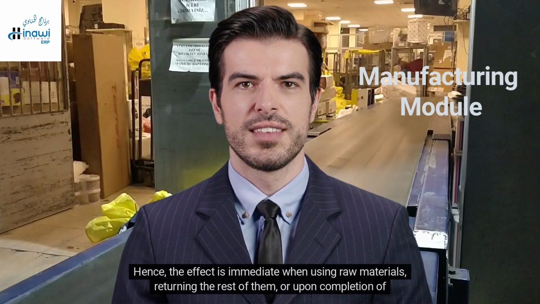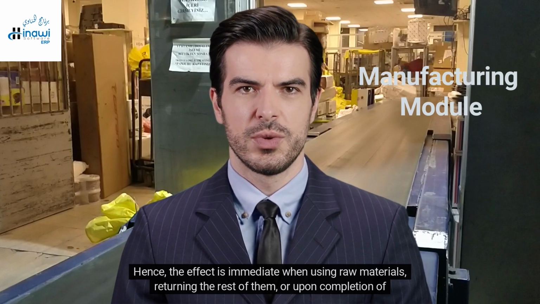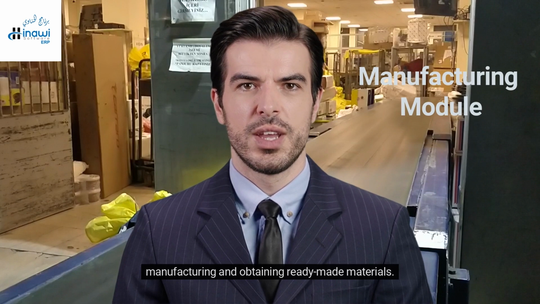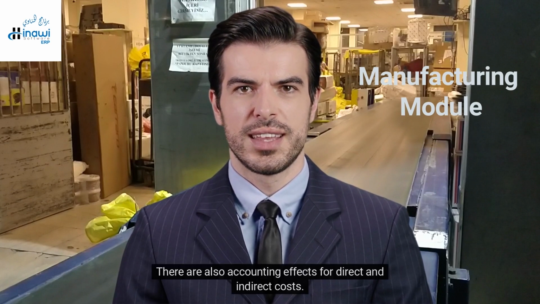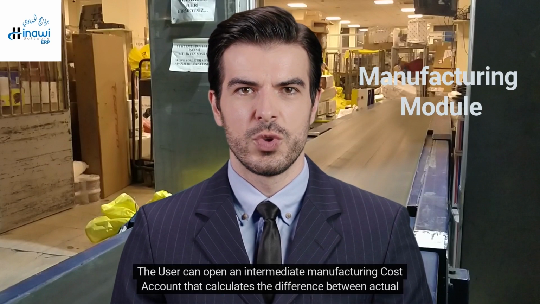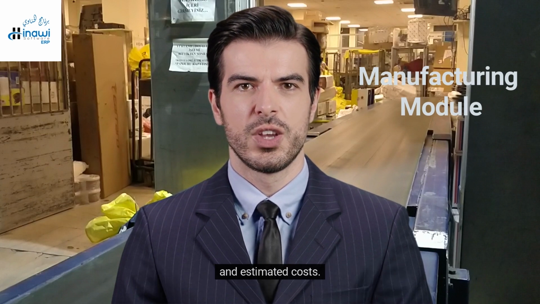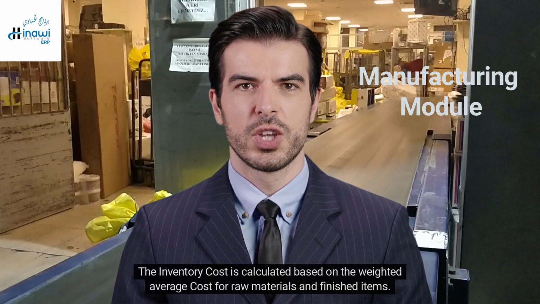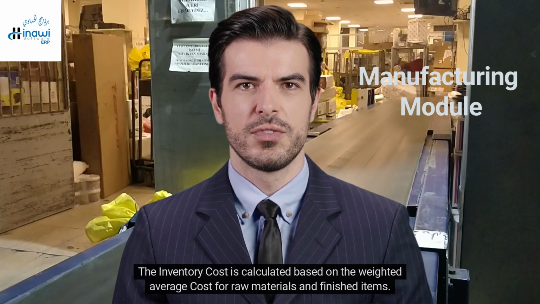Hence, the effect is immediate when using raw materials, returning the rest of them, or upon completion of manufacturing and obtaining ready-made materials. There are also accounting effects for direct and indirect costs. The user can open an intermediate manufacturing cost account that calculates the difference between actual and estimated costs. The inventory cost is calculated based on the weighted average cost for raw materials and finished items.